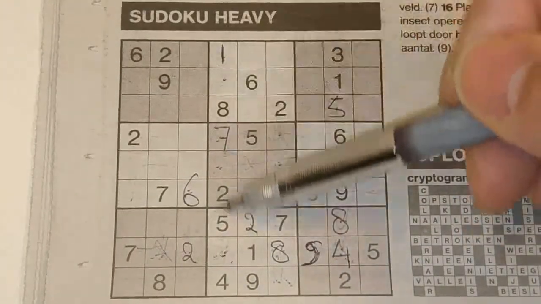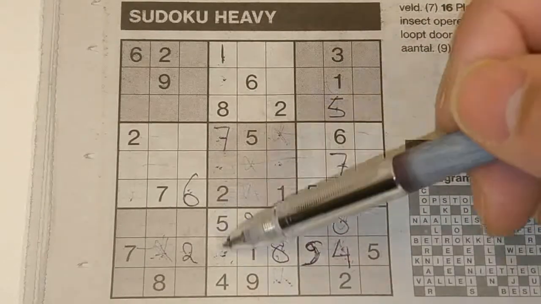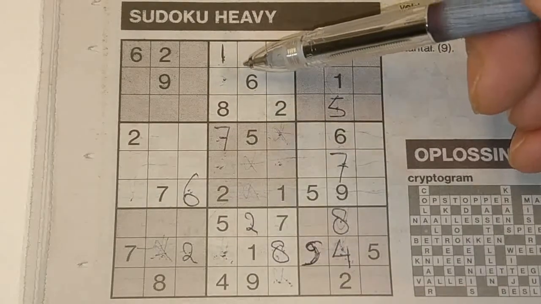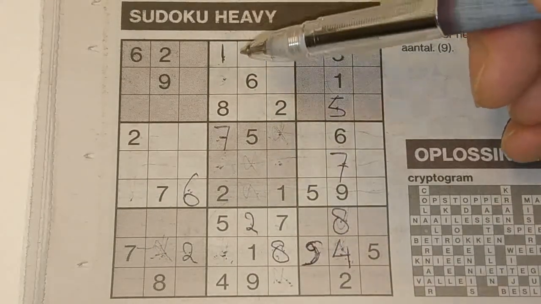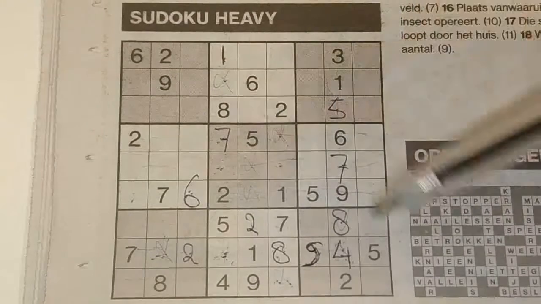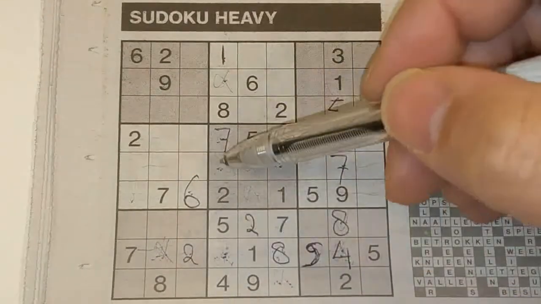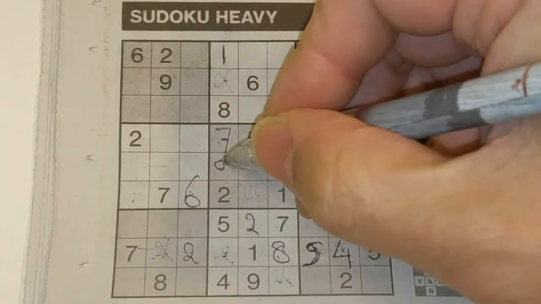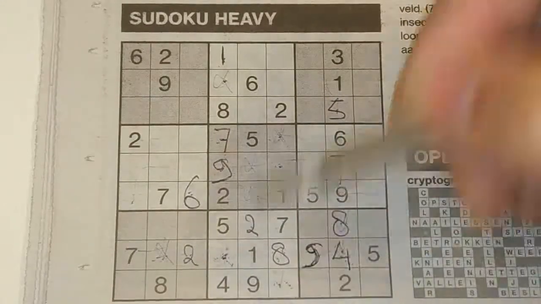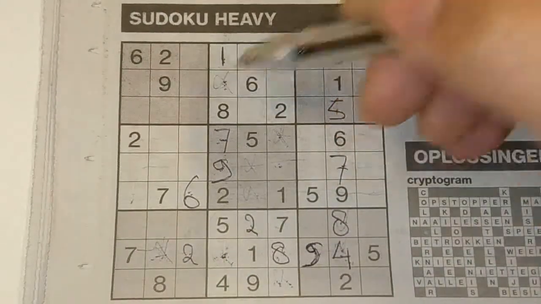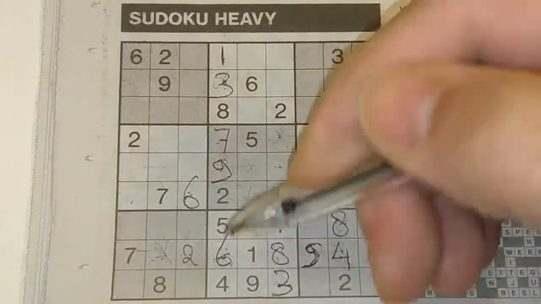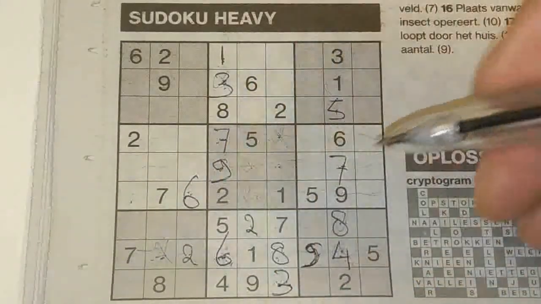These three numbers in this column, the missing numbers are 3 and 6 and a 9. Yes, the 9 is missing in this column. I see here a 9, so no 9 in this box. I see there a 9, so no 9 in this box. The only place for the 9 should be here. So we have here 3 and 6. We see here a 6, so this cannot be a 6. This must be a 3. This must be a 6. This must be a 3. And this missing number is a 3.